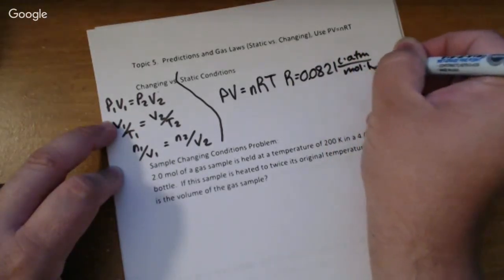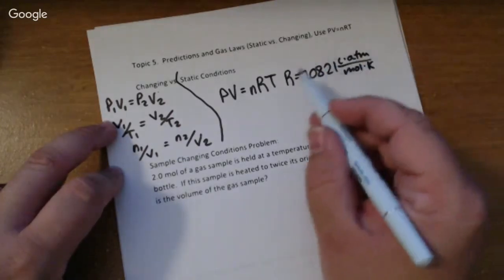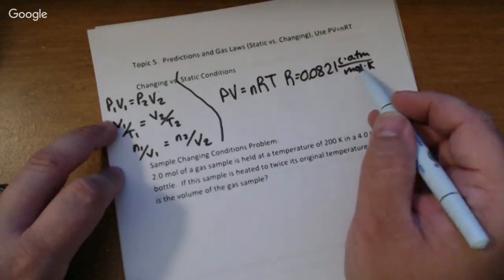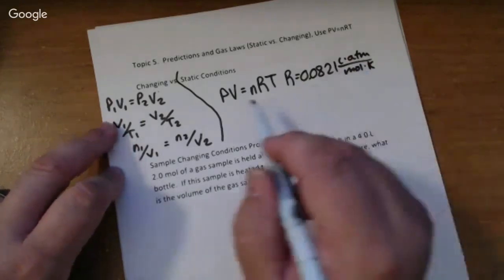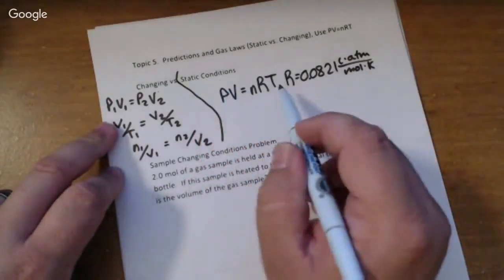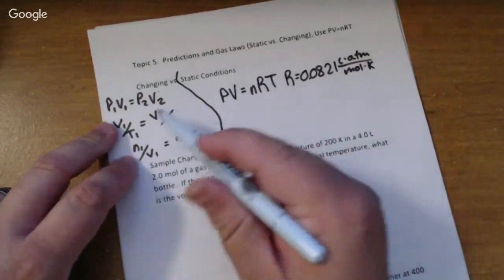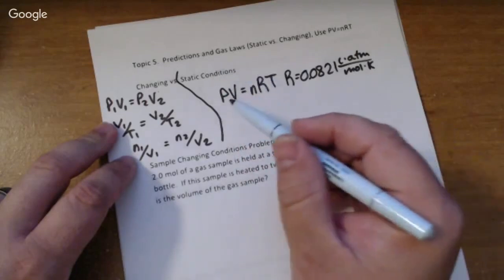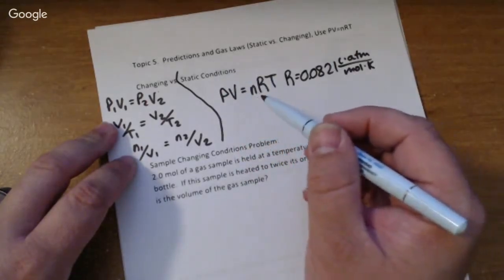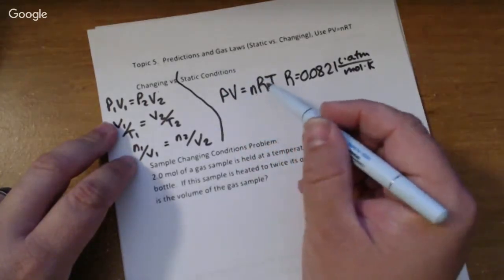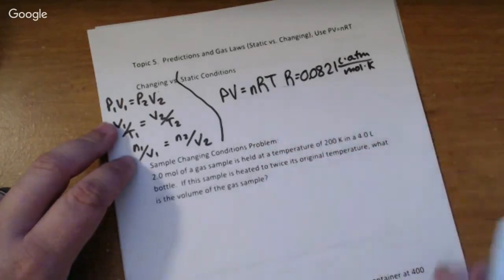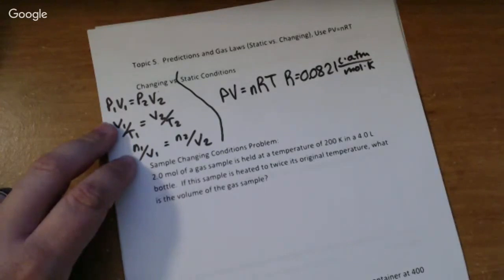So that is a really intense unit right there. But this is just a constant. It's a constant that I'm going to give you. And looking at static conditions, there are no 1s and 2s because there are no befores and afters like we had over here. Static conditions means that we've got one pressure, one volume, one moles, the R is a constant, and T is temperature. So if we know all but one missing piece, we can solve for that missing piece.